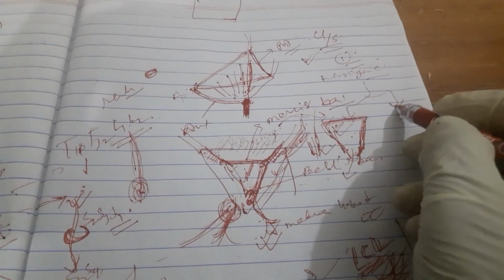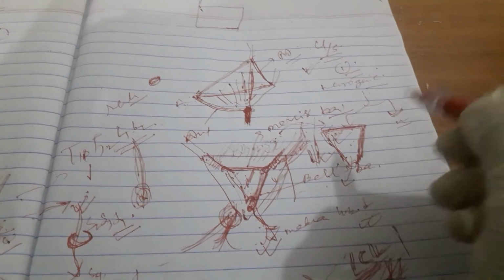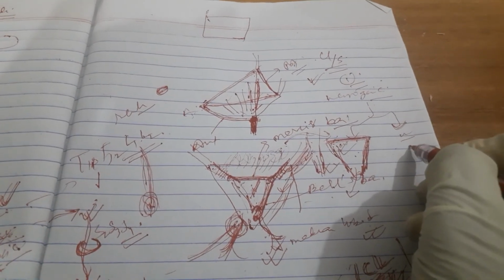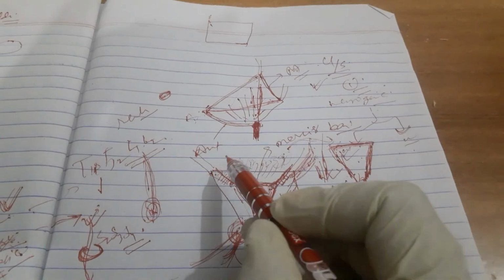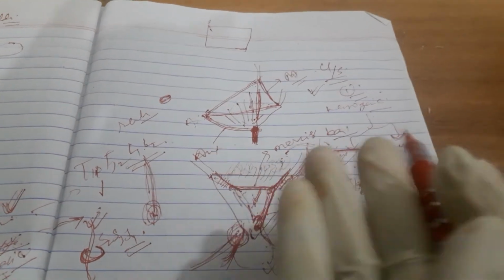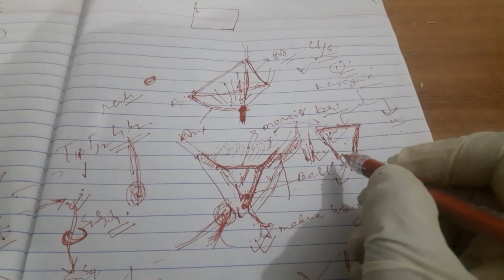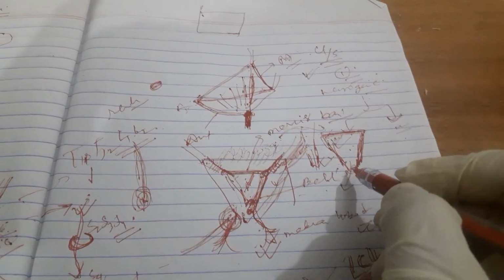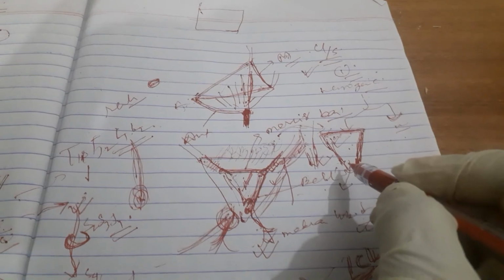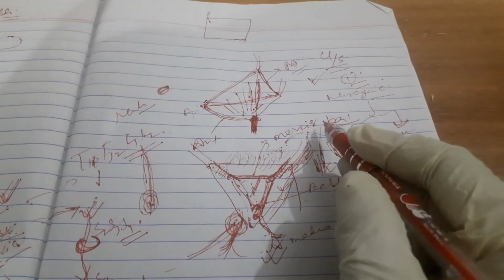And another one is the autonomous bladder, in which there is a lesion at the S2, S3, S4 level. Even the local system is paralyzed, not just the upper system. So that type of bladder has no sense to urinate.